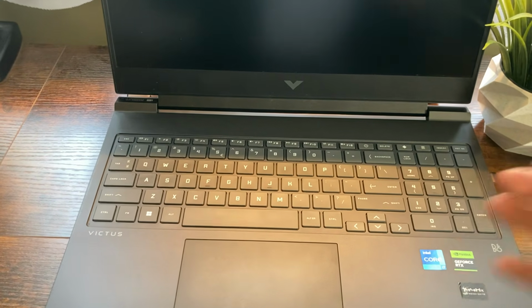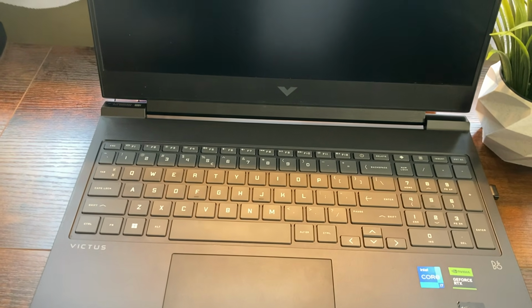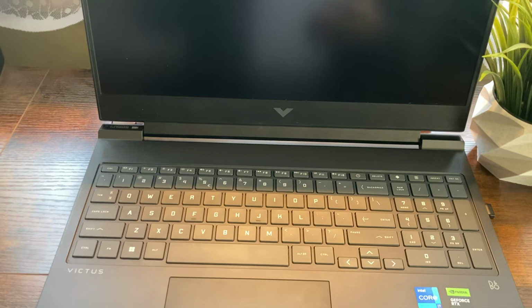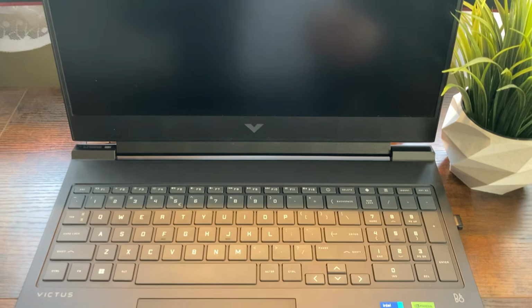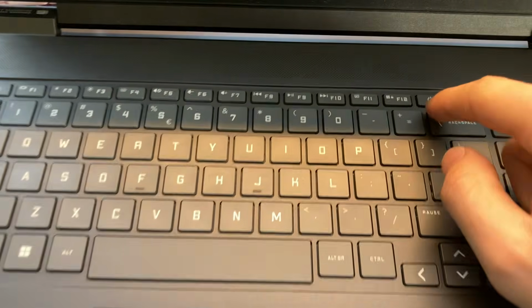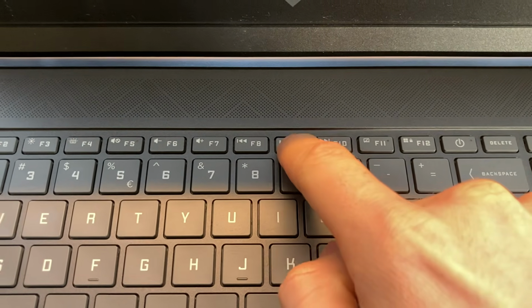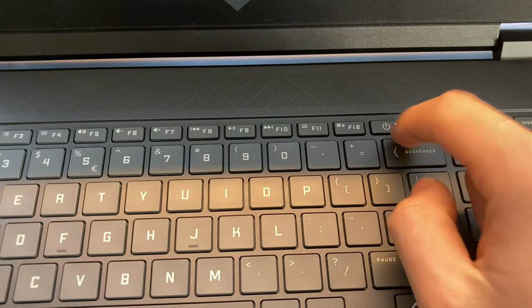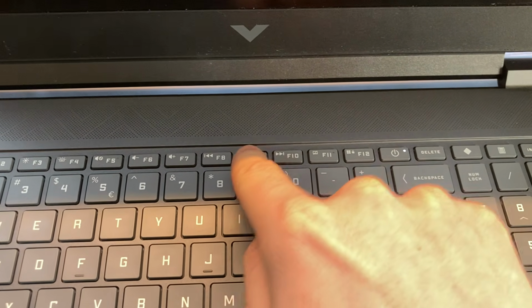Welcome guys, and today I'm going to show you how you can enable advanced BIOS settings on your HP computer. So basically what you'll need to do is first of all turn on your computer, then spam F9. So let's do that. I will spam F9.